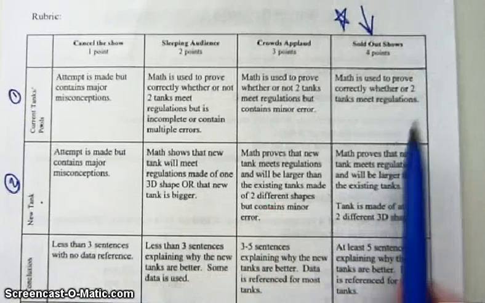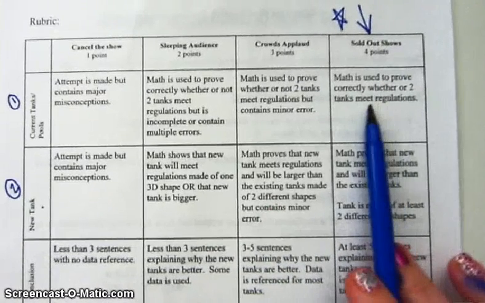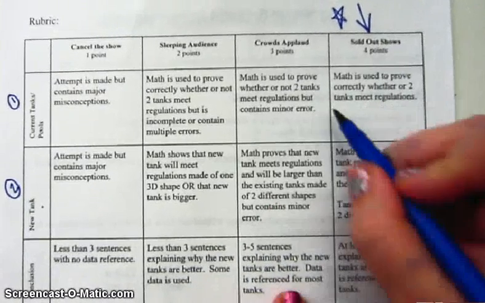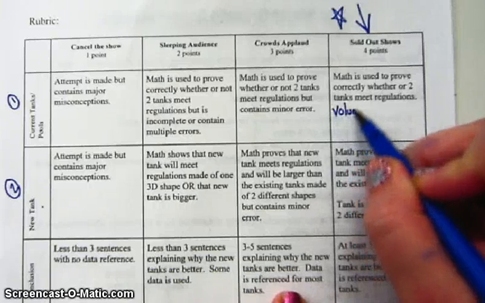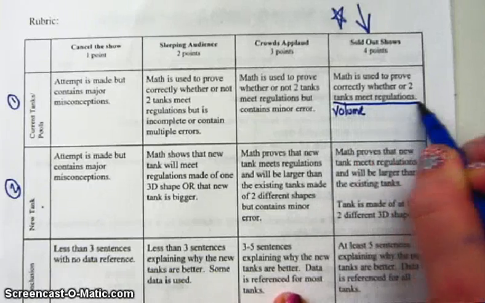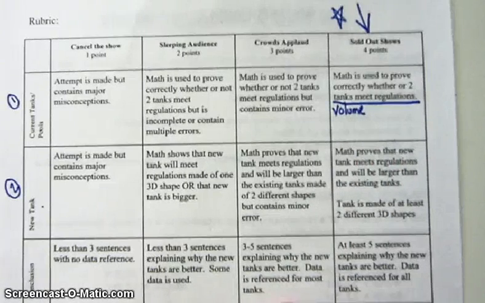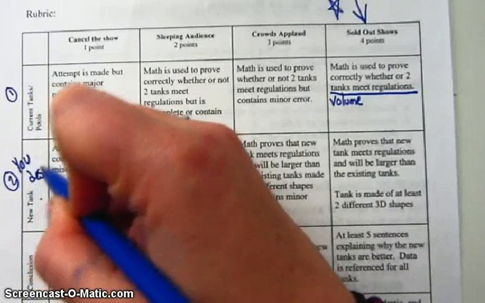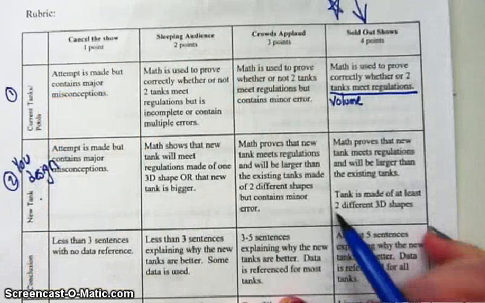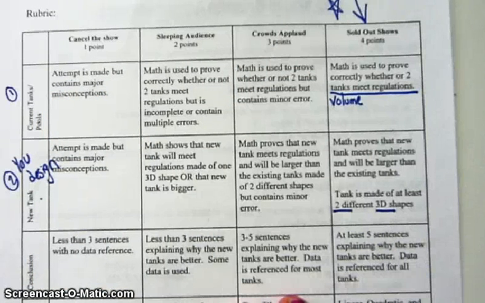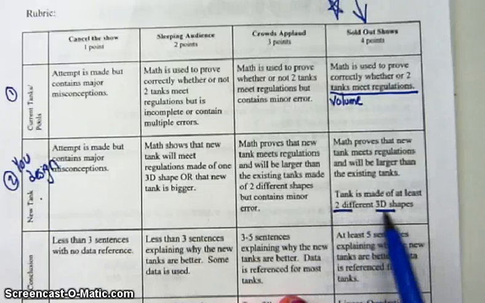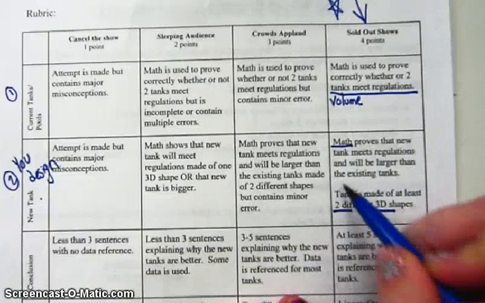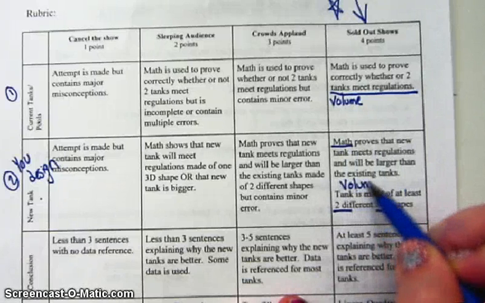So in order to have a sold out show, you need your current tank. You have to have the volume of the current tank and tell whether or not it meets the regulations. Then you get to design a new tank. It should have 2 different 3D shapes. It can be a rectangular prism, a pyramid, a cylinder, a cone, but any 2 different 3D shapes. You also have to have the math that shows me how big the tank is.